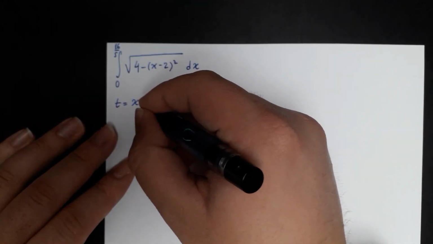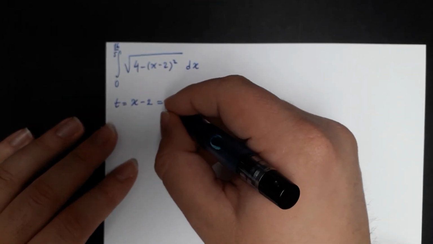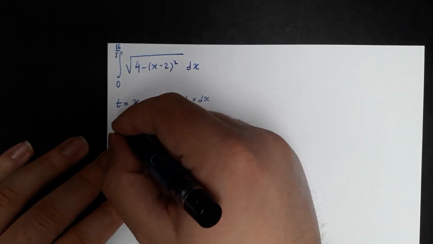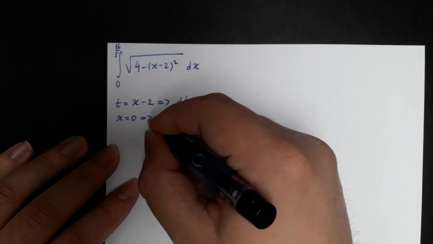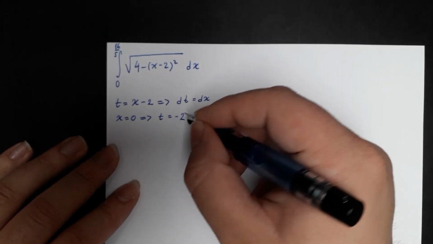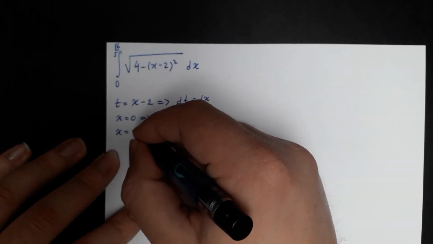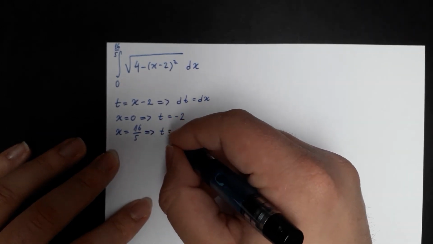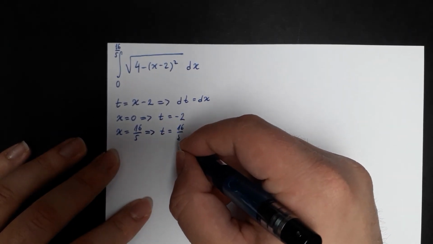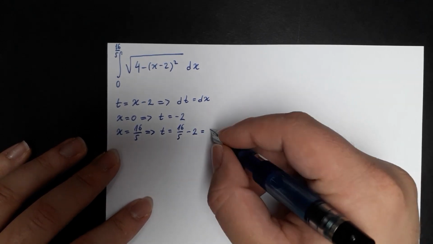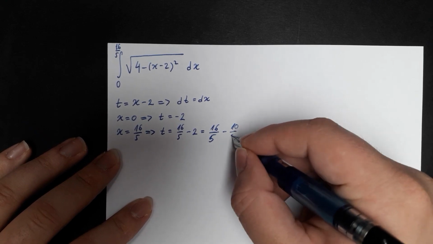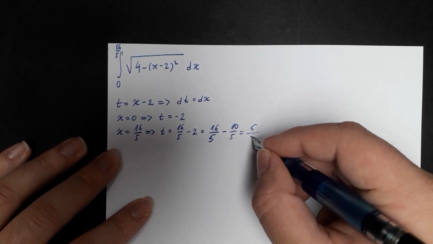Basically, we have an integral from 0 to 16 over 5 of the square root of 4 minus (x minus 2) squared dx. Let's introduce a substitution. t is equal to x minus 2, and that means that dt is dx. If x is equal to 0, that means that t is equal to negative 2, and if x is equal to 16 over 5, that means that t is equal to 16 over 5 minus 2, which is 16 over 5 minus 10 over 5, which is 6/5.